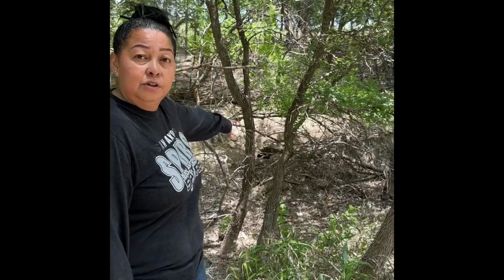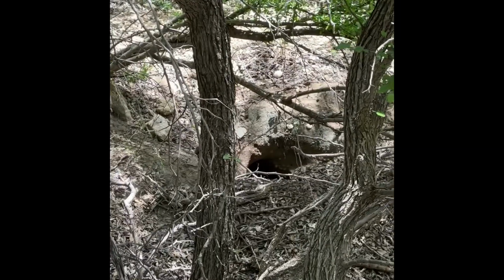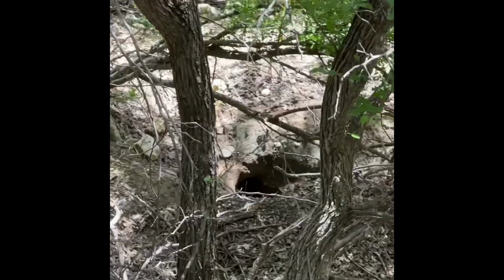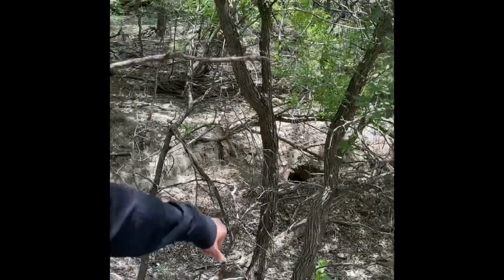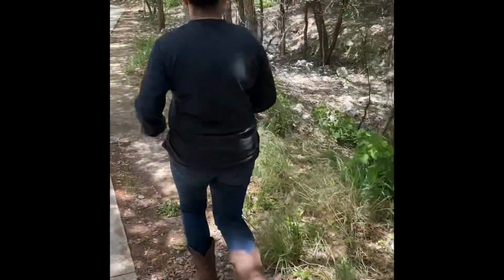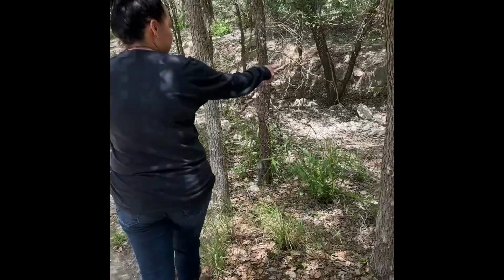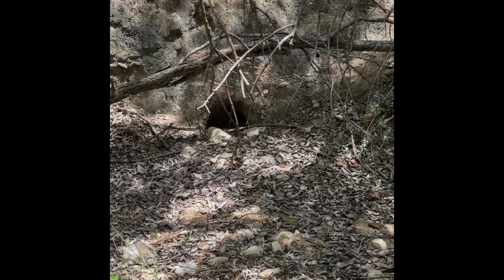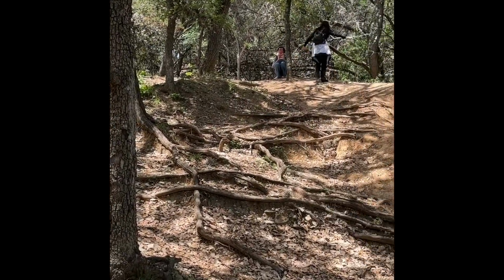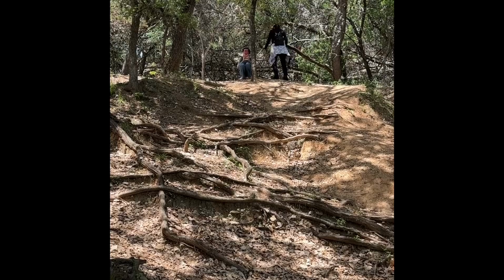Here's another example of biological weathering where an animal will burrow into the rocks. Can you zoom in there? They will burrow into rocks, and over time, scratching, going in and out, the hole gets bigger and the rock will crack. That's one example, and here's another one right up here. Biological weathering. Here are more examples of erosion from runoff. You see the exposed tree roots.